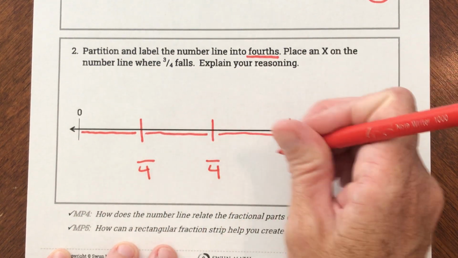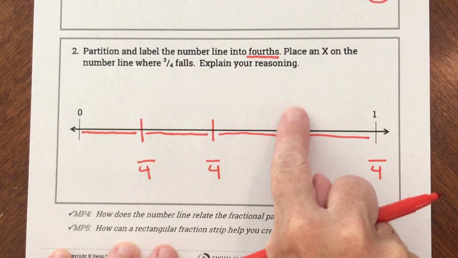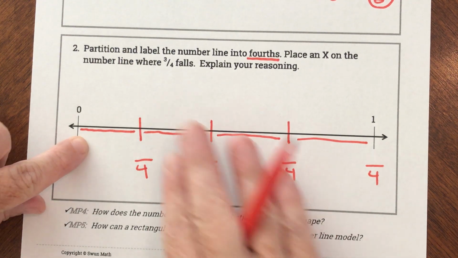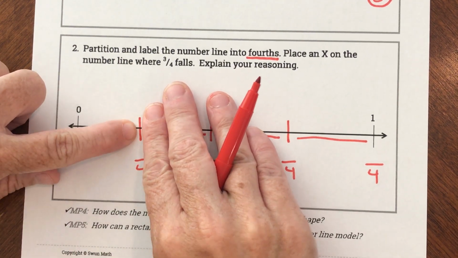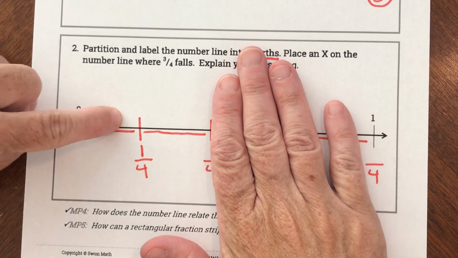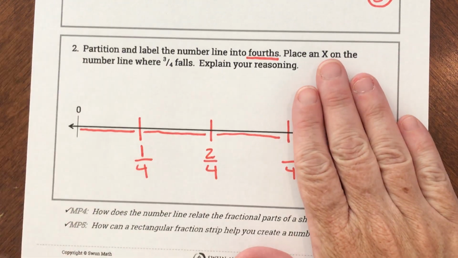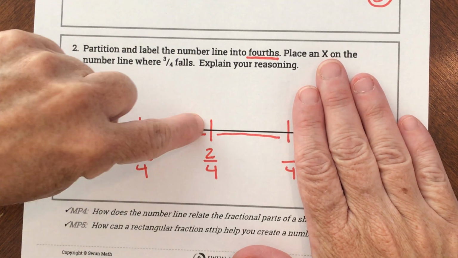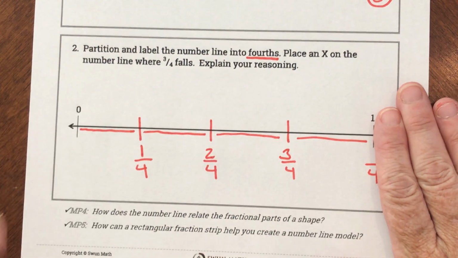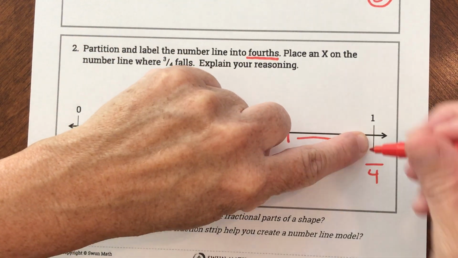Well, because I partitioned or cut it into 1, 2, 3, 4 sections or 4 parts, my denominator is going to be 4, and I'm going to put that on the interval lines. Now if I go to just to here, just to this interval line, that means I only went 1 part. If I go to this interval line, that means I went 1, 2 parts. If I go to this interval line, that means I went 1, 2, 3 parts. And to this interval line, it means I went 1, 2, 3, 4 parts.